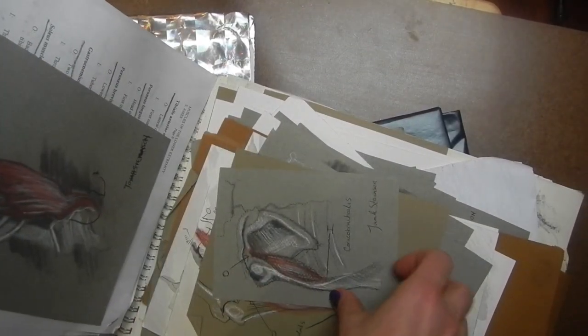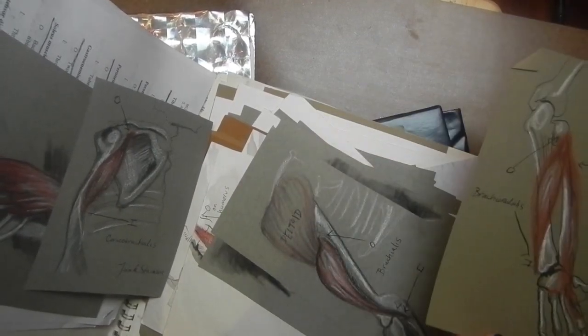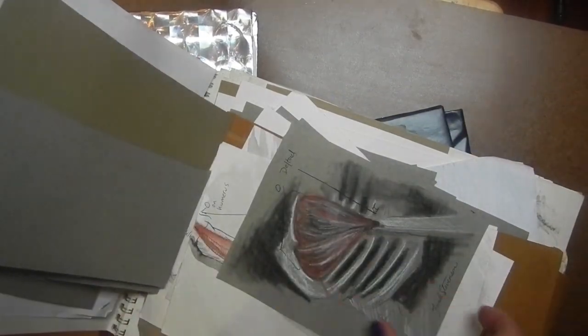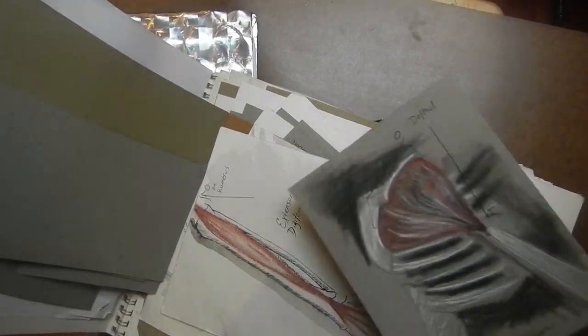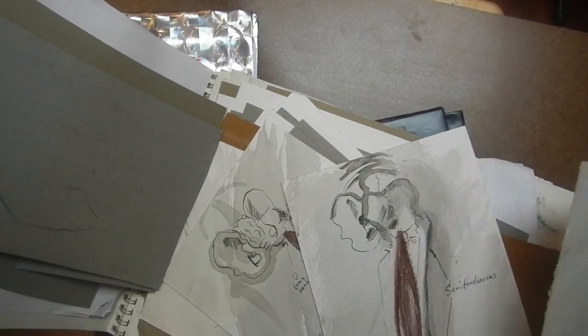But when I was in school, we had to do muscle journals, and we had to figure out where the insertion and origin points were. And I still have this from going back about 20 years, but it really helped the way that I drew in sort of understanding what was really going on under the skin.